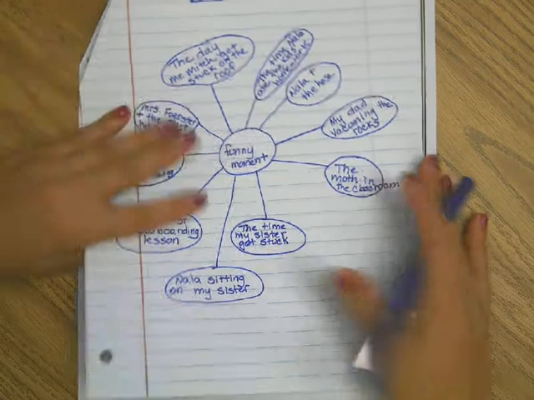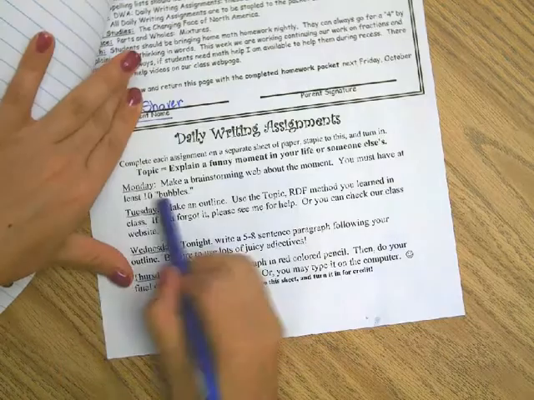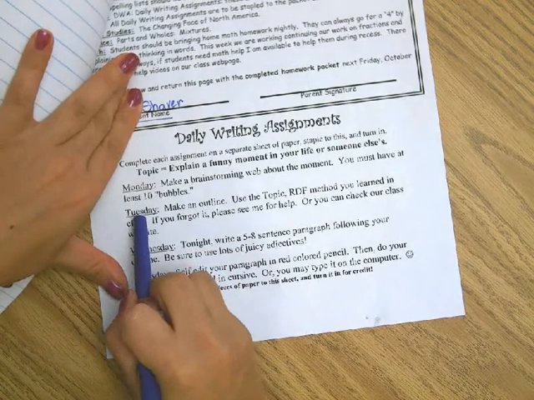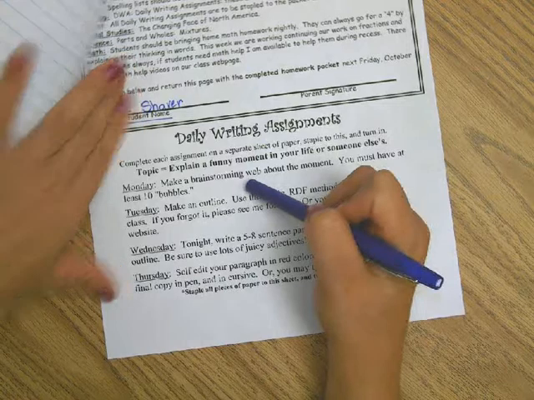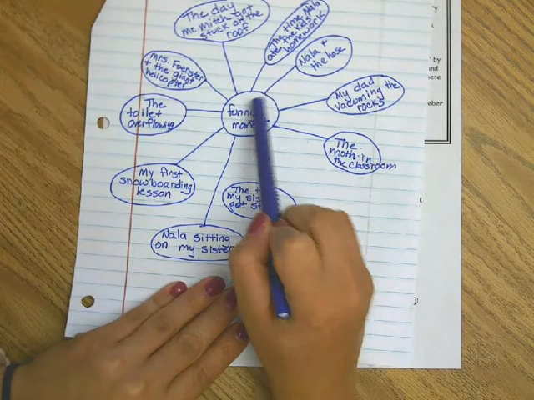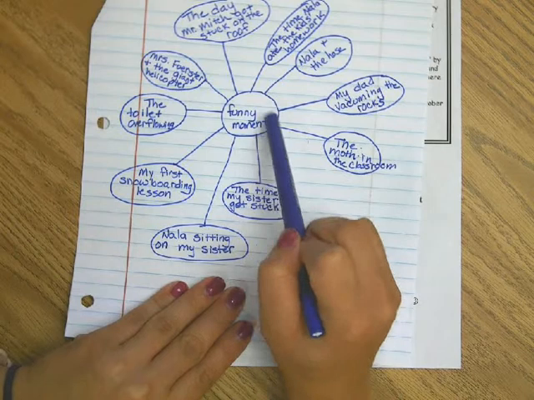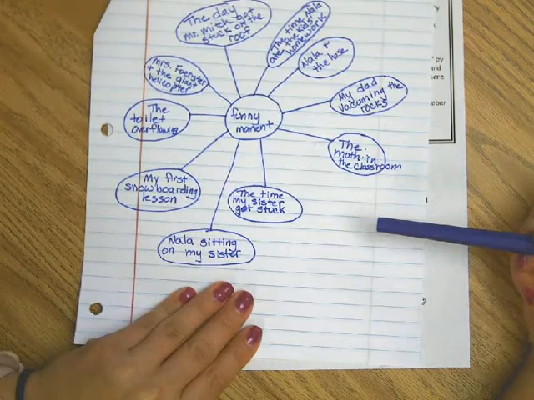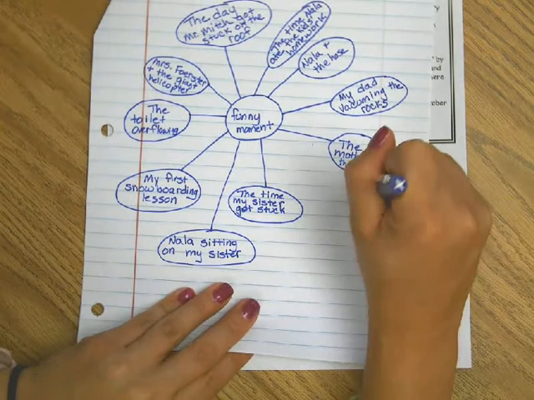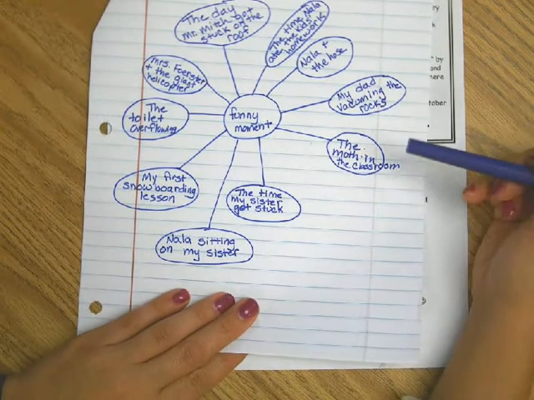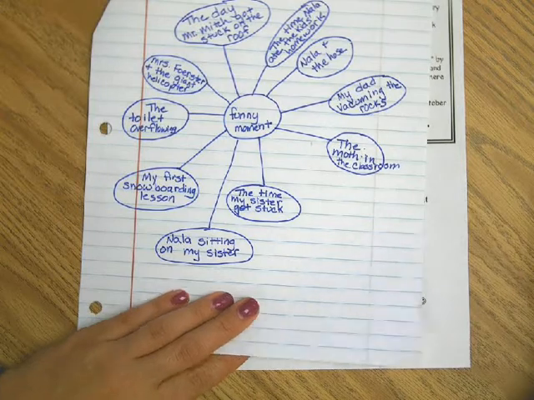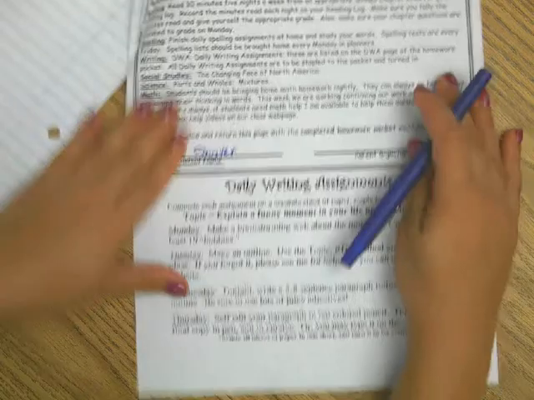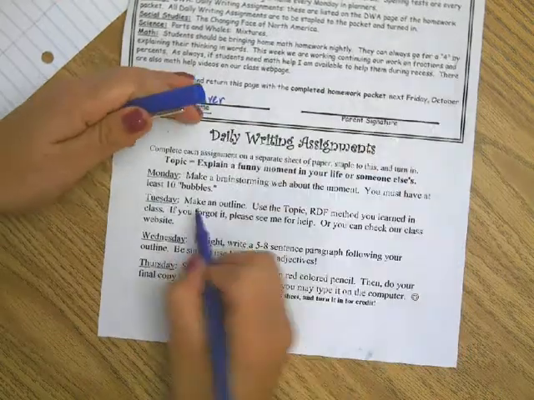So today we are going to go over Tuesday's DWA. Yesterday we made a brainstorming web about the topic, which is a funny moment. This was just getting our ideas organized. Now we're going to actually pick our topic and organize our thoughts. And the way we're going to do that is we're going to actually make an outline.